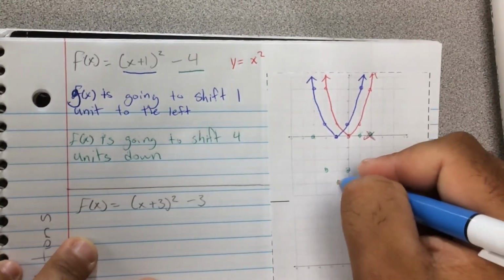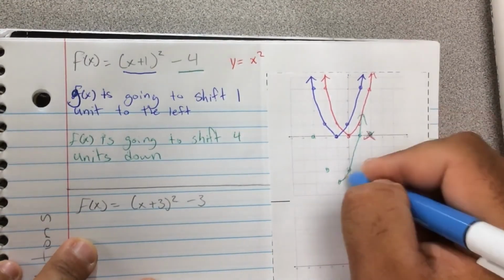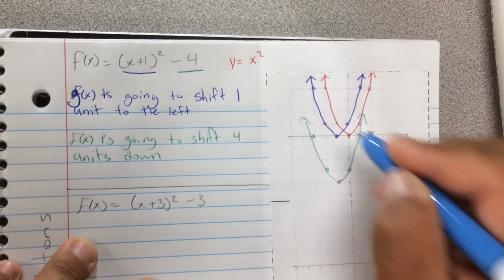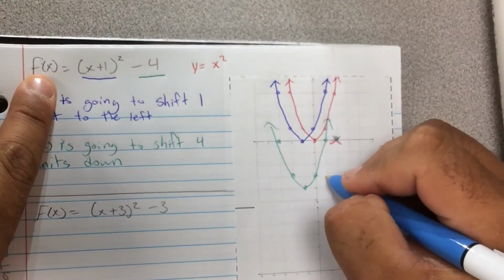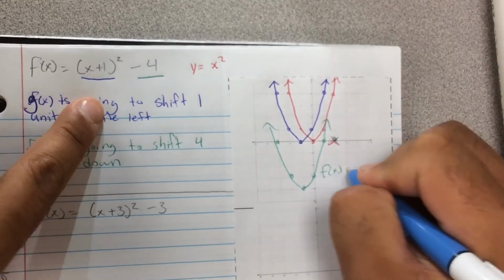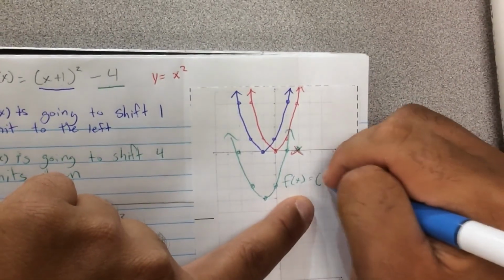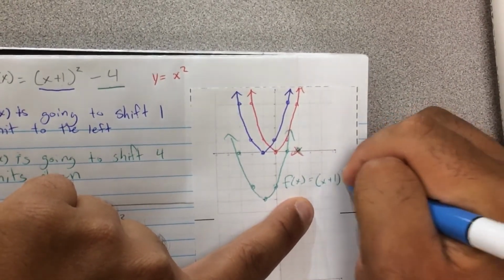Okay, so we can go ahead and go up here. So now we know this here is our f of x is equal to x plus 1 squared minus 4.